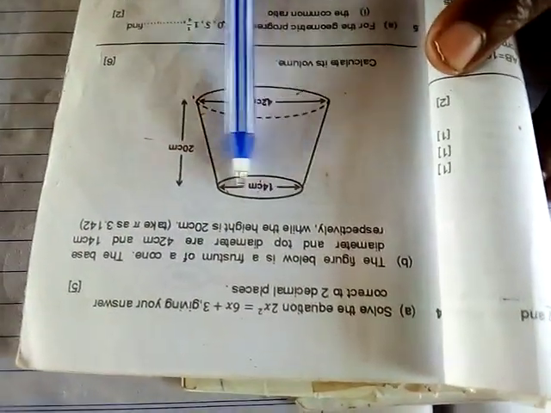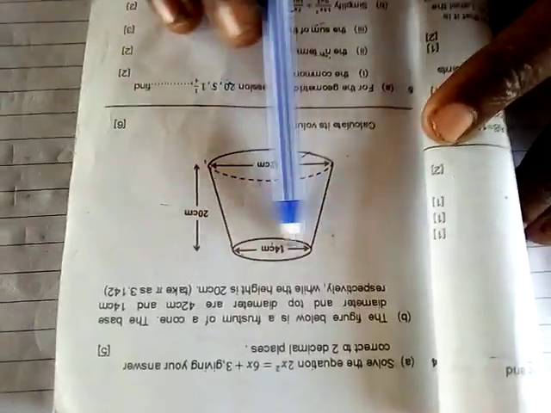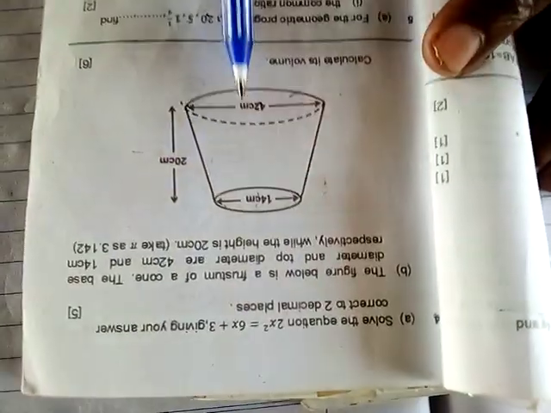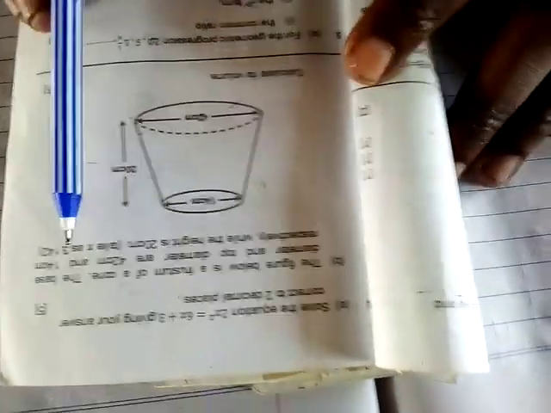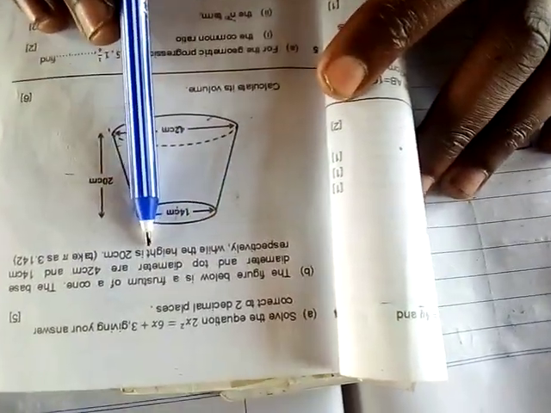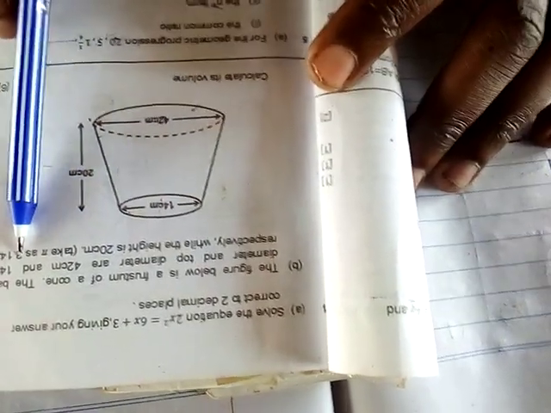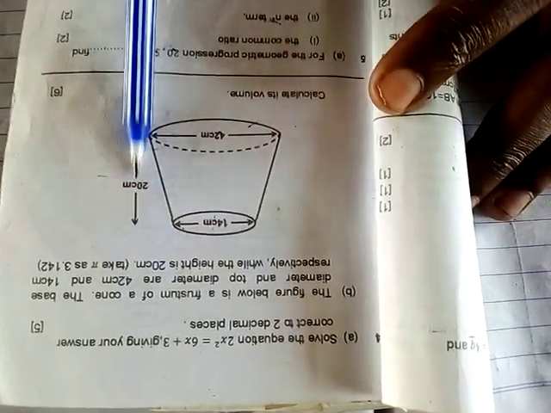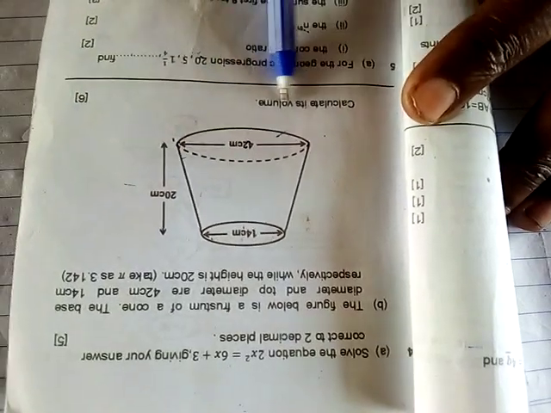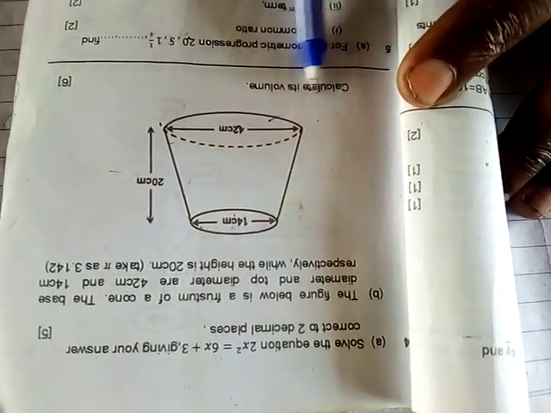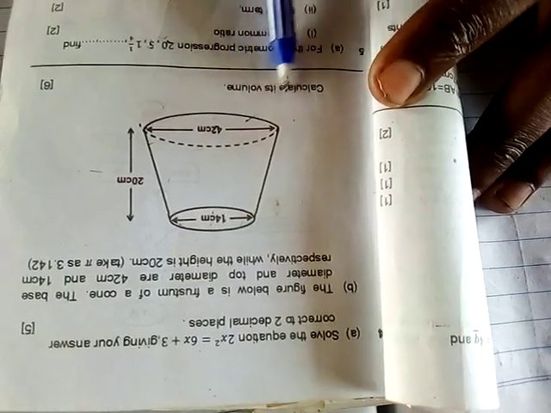Of a cone. The base diameter is 14 centimeters. The base diameter and top diameter are 42 centimeters. This is the base diameter, then this is the top diameter. Of course, this is the diameter, this is also the diameter. And respectively, our height is 20 centimeters. Take pi as 3.142. This is the height of the frustum. Calculate its what? Volume. Now, how do we find the volume of a frustum?